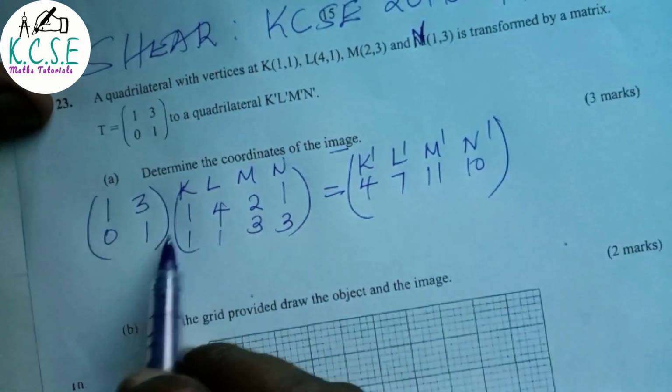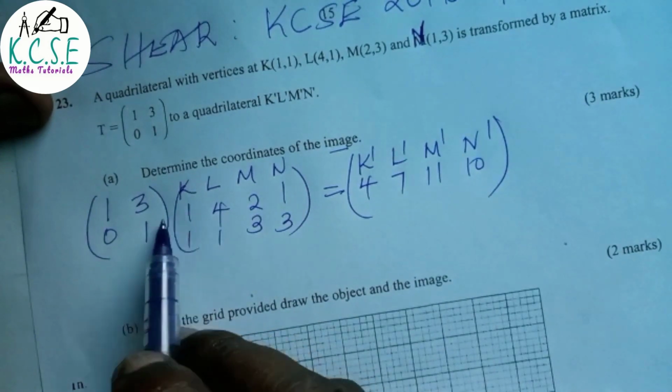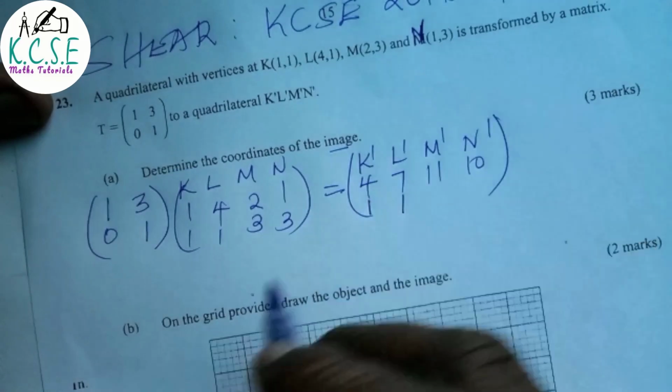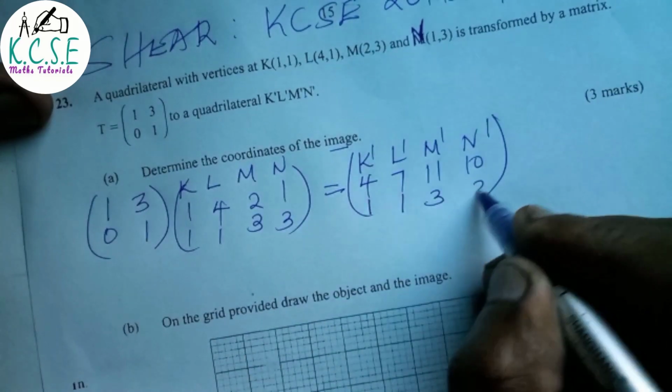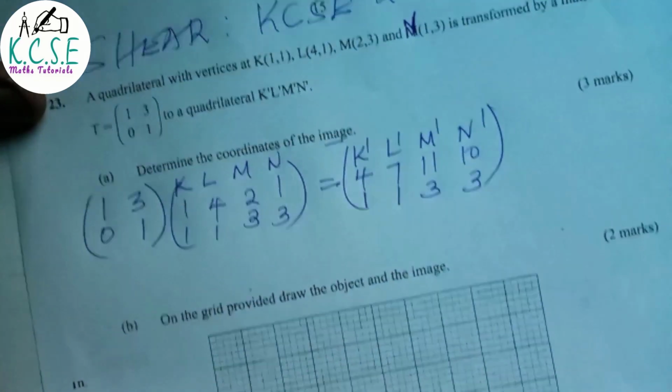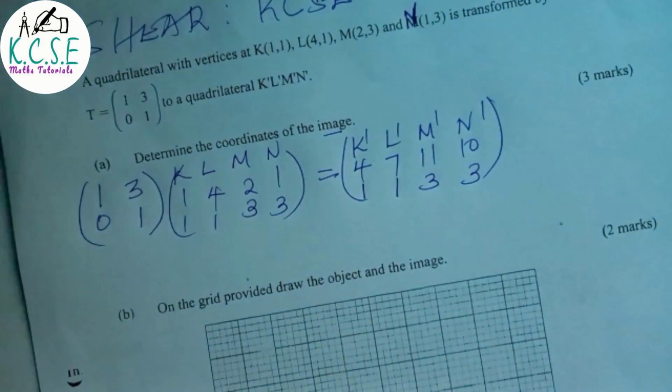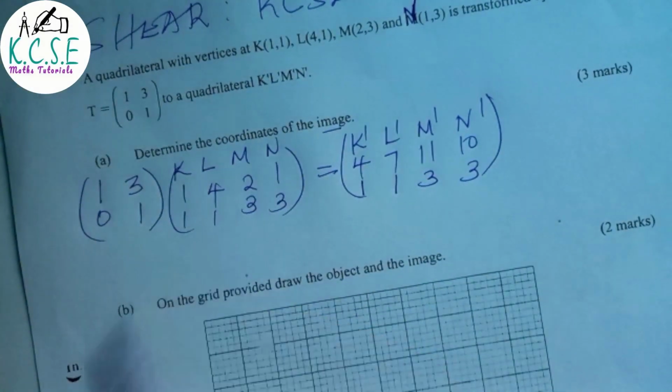Then row 2, column 1, you get 0 plus 1, so this will give 1. The other one will give 1, 3, and 3. So this multiplication is easy. If you have a problem with these, I recommend you go to the earlier chapter, where we already covered how to multiply matrices.